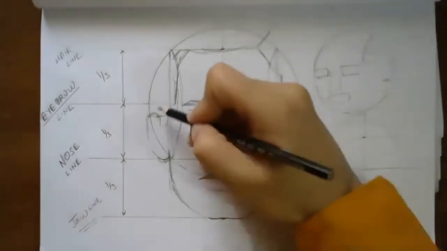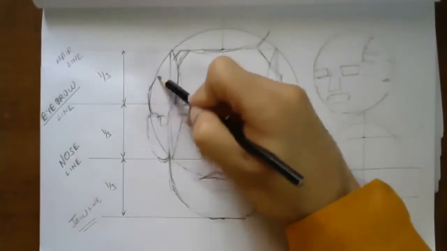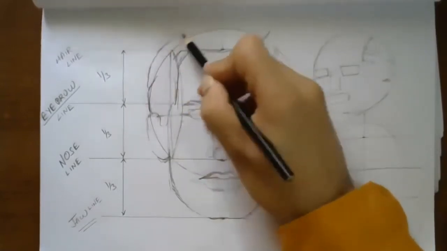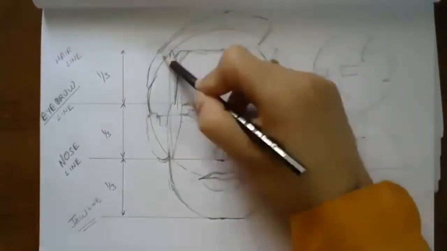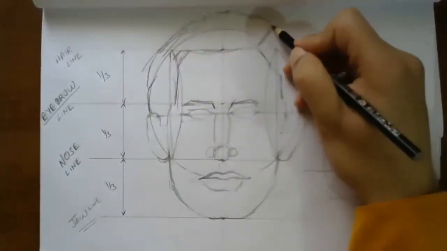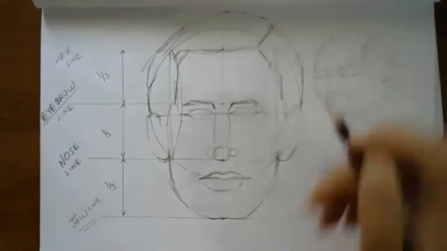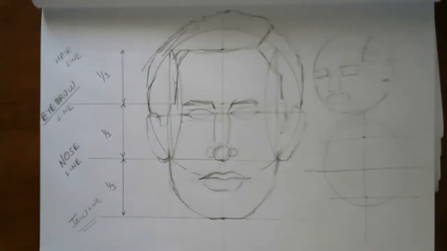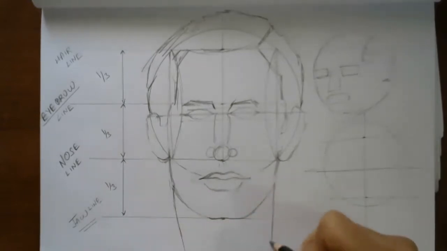Okay, and we are just going to quickly go. We are not going to complete this, but we are going to quickly try to finish the hairlines basically. So you can have hairs on top, and you can have hairs here, something like this. And from the end of the jaws, then you can have the neckline. Okay, and you can roughly draw the shoulders also.